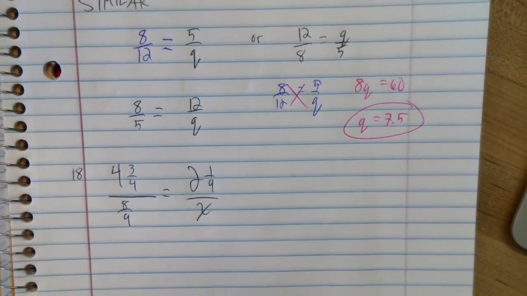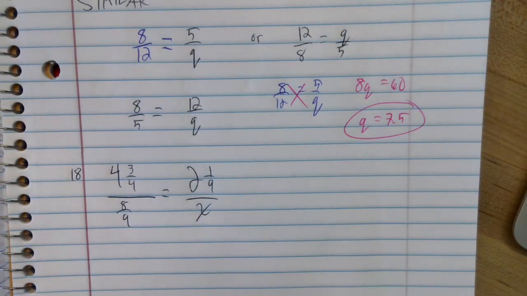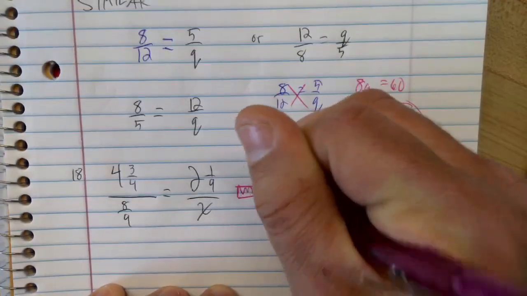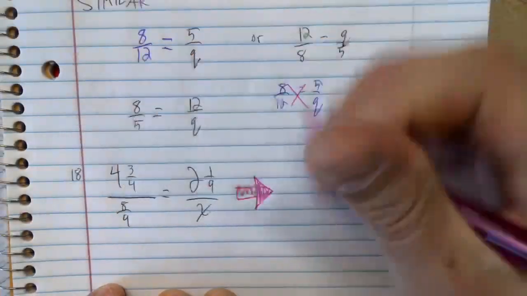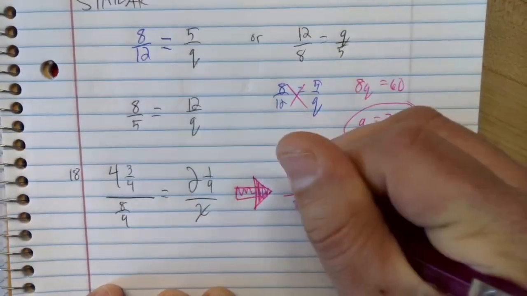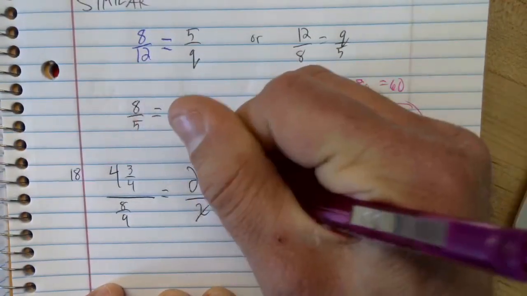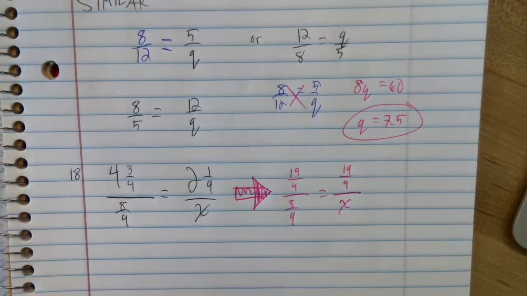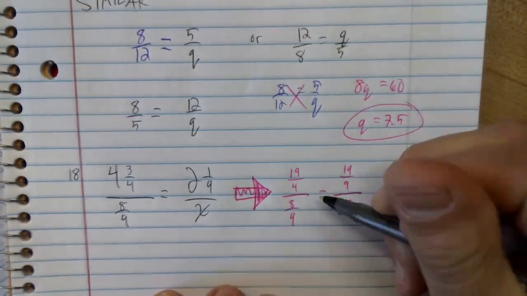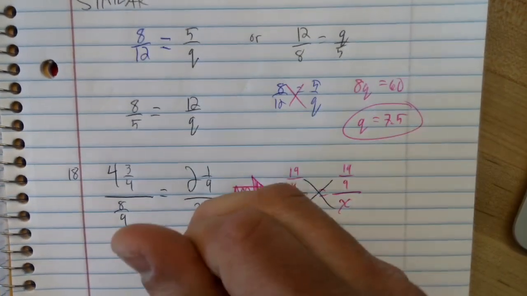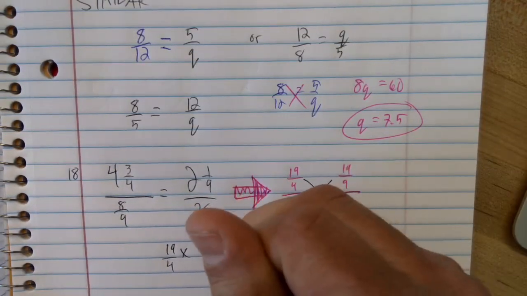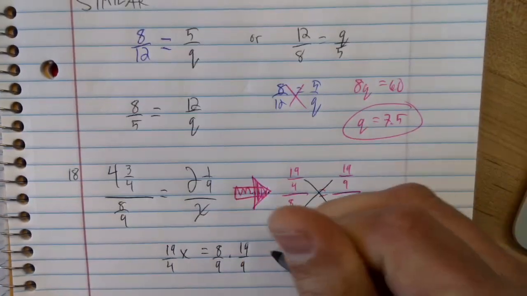Now you might get lost here. You might try to get started and run into a dead end because you forgot you can't do these problems with mixed numbers. So what do we have to do if we can't work with mixed numbers? Convert to improper fractions. 4 times 4 plus 3, I get 19/4 over 8/9 equals 2 times 9 plus 1, 19/9 over x. Well, now what do I do since it's a proportion? Cross multiply. So I've got 19/4 x equals 8/9 times 19/9.